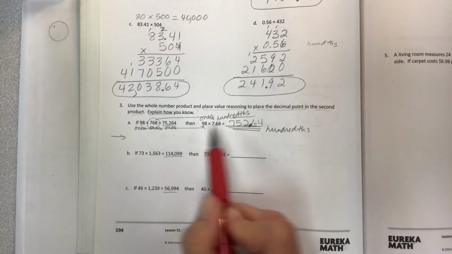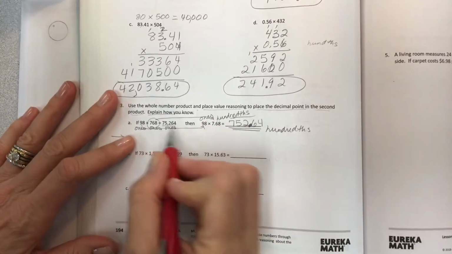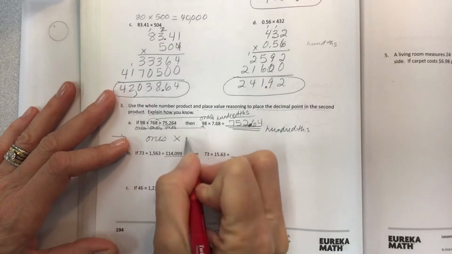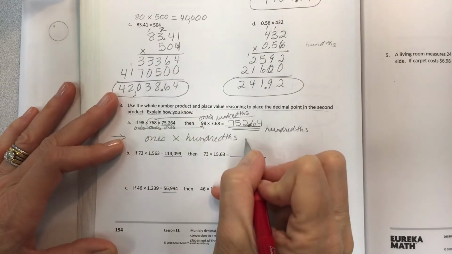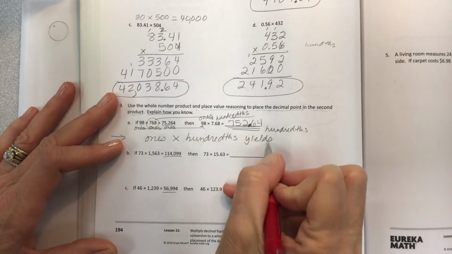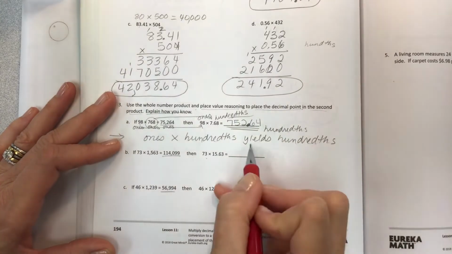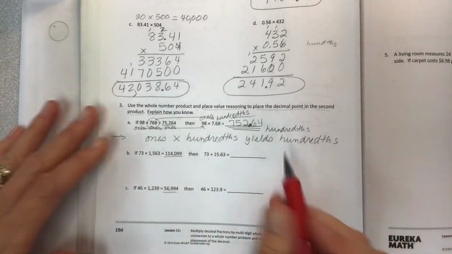So the 75264, that's the answer. You shouldn't have to solve that. But basically what your explanation is: ones times hundredths yields hundredths. Okay? Isn't that a great word? Yields. Okay? Like this, leading to that.